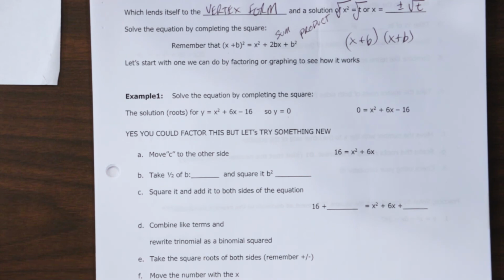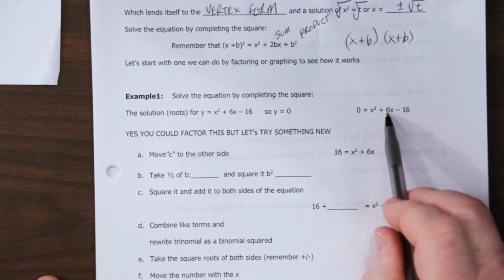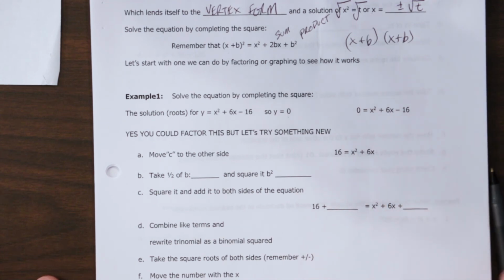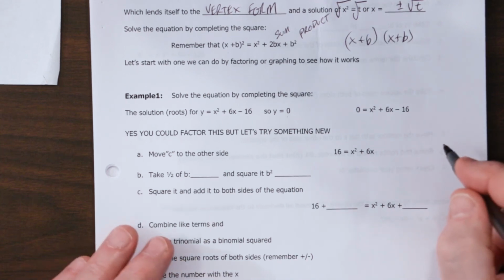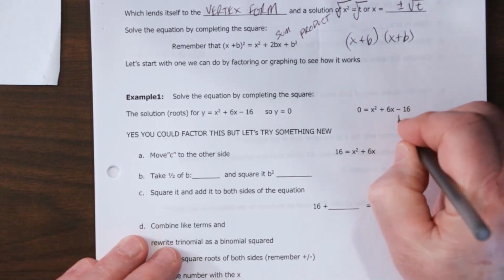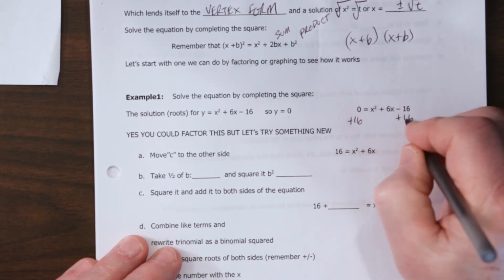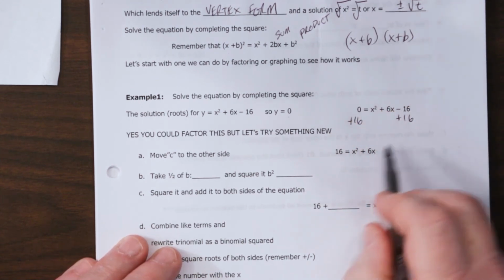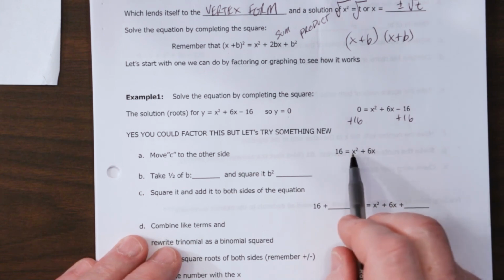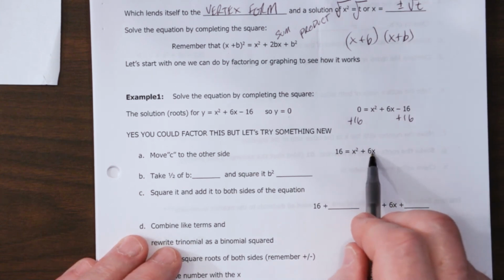Now, even though 16 is a perfect square, it doesn't go with a 6x. So we're going to move that 16 to the other side. So to move the 16, I do inverse operations. Okay, I use the additive property of equality and add 16 to both sides. Since it's a negative, I add a positive. All right, so now I have 16 equals x squared plus 6x.